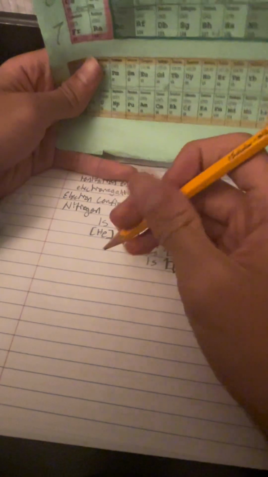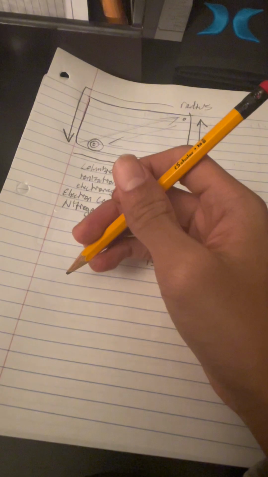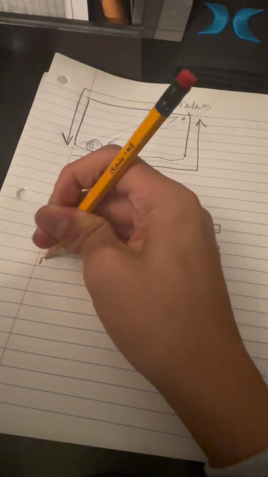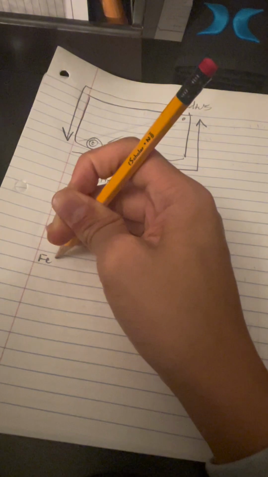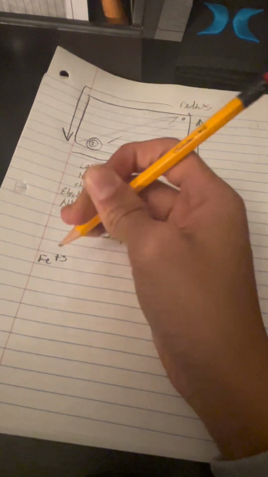Let's do another one of here. This one is long. Fe plus 3.